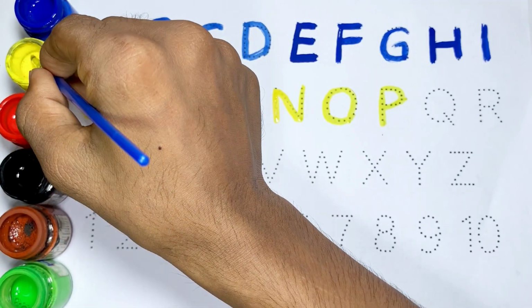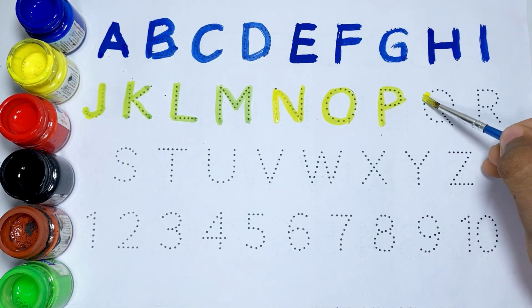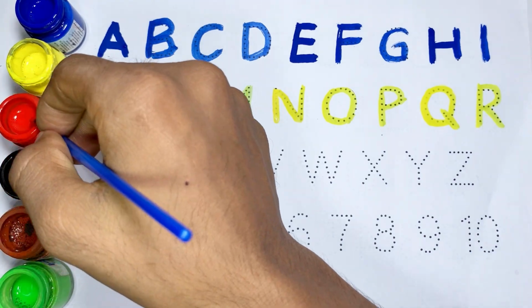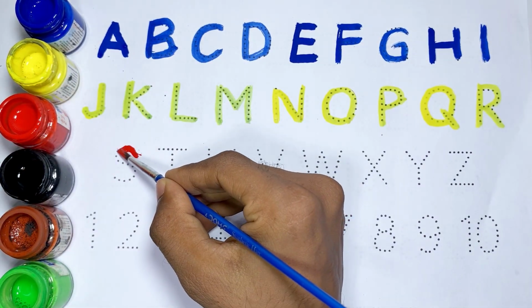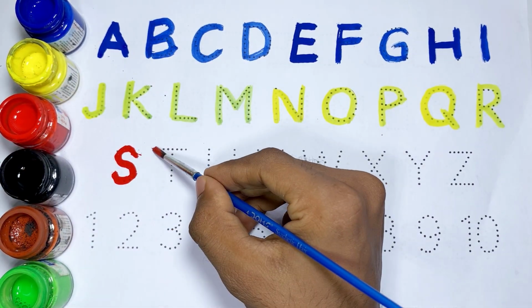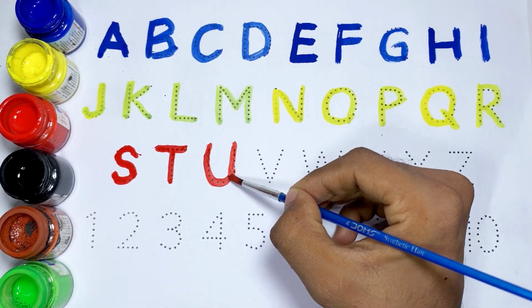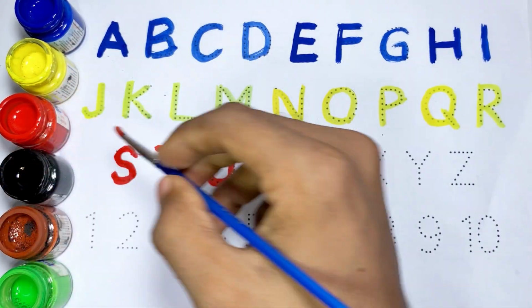P for parrot. Q for queen. R for rose. Kids, now you draw S and use red color. S for sun. T for teacher. U for umbrella.